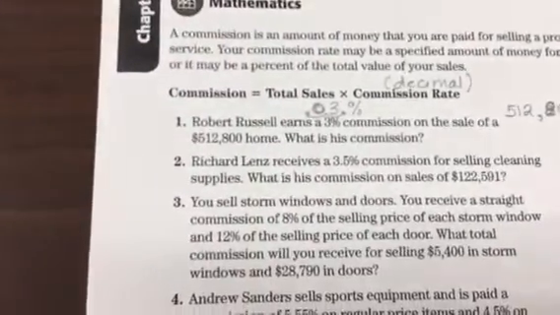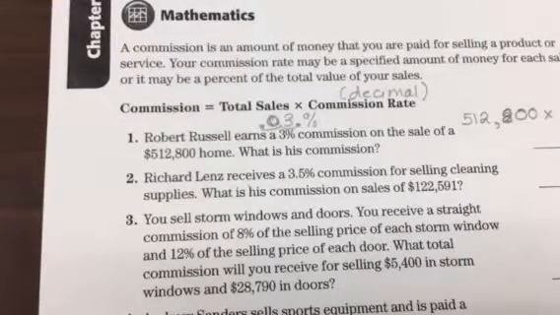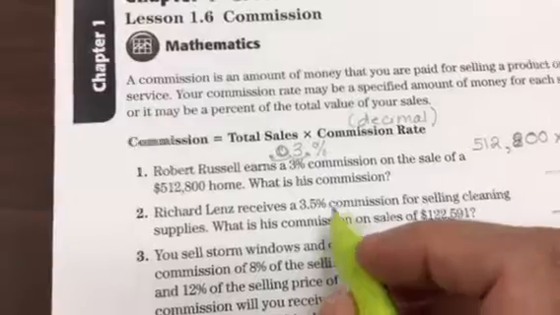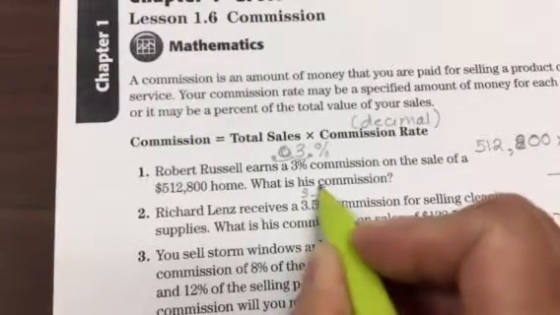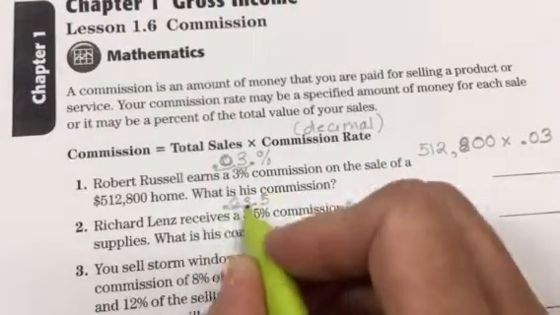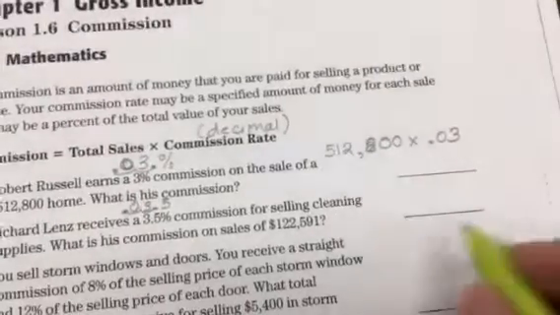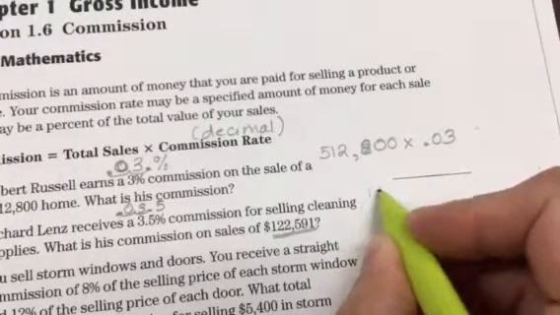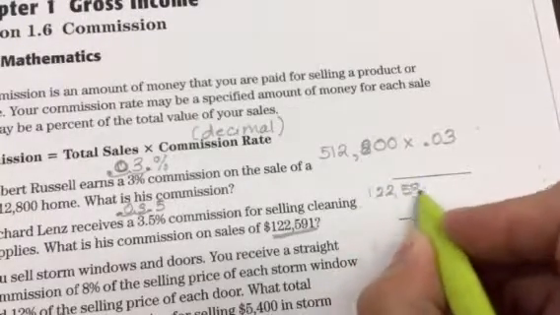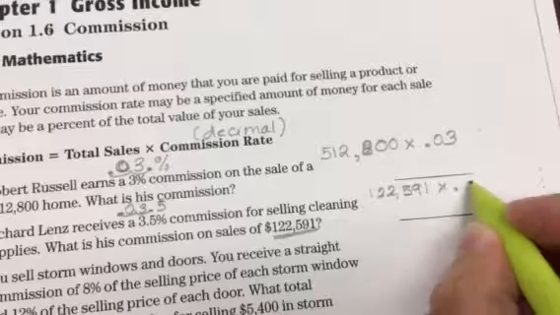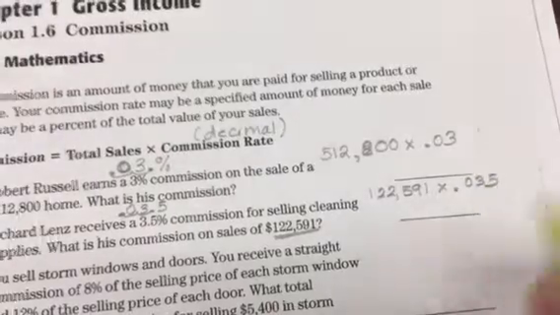Our next one talks about Richard. He receives a 3.5% commission for selling cleaning supplies. What is his commission on sales of $122,591? Again, we're going to take this 3.5%. We need to move it 2 places to the left. All right, so we're going to have 0.035 as our decimal. So we're going to start with our total sales, which is $122,591. And we simply multiply that by our percentage as a decimal, 0.035. All right.